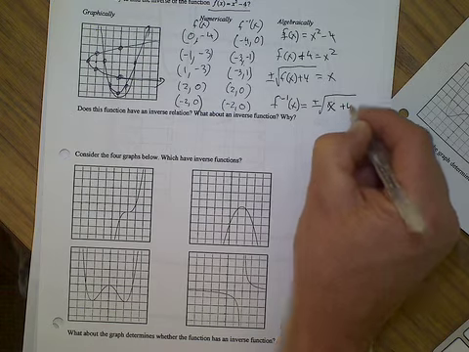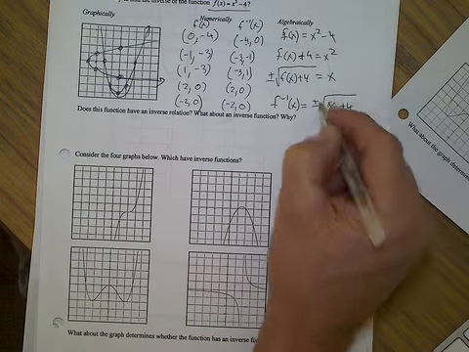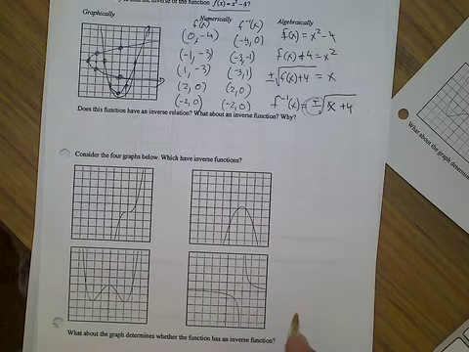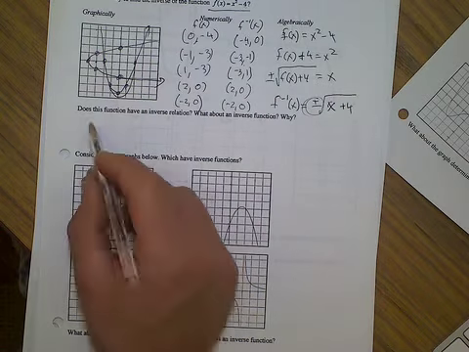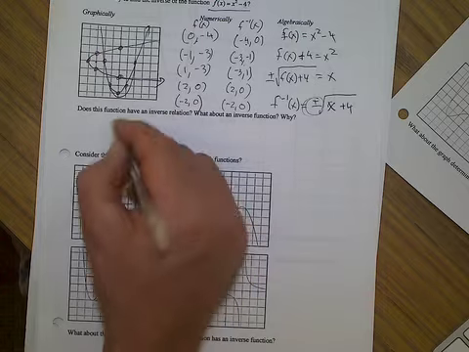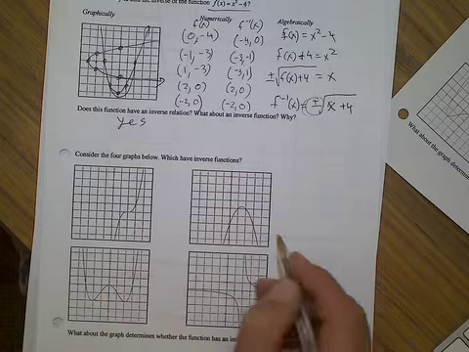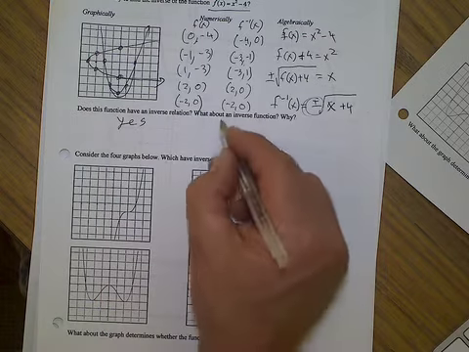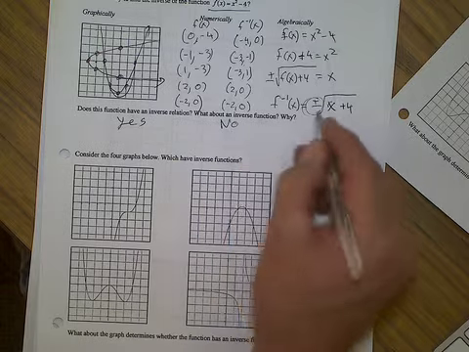And you can see this is how we know that the inverse is a relation and not a function. Does this function have an inverse relation? Yes. Does it have an inverse function? No. Why?